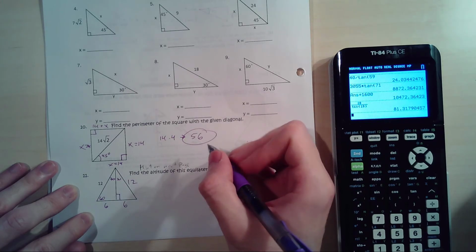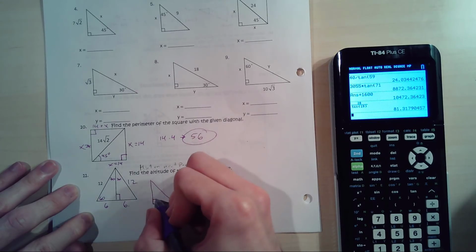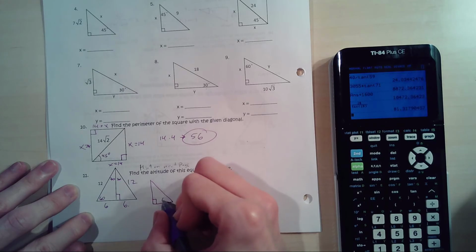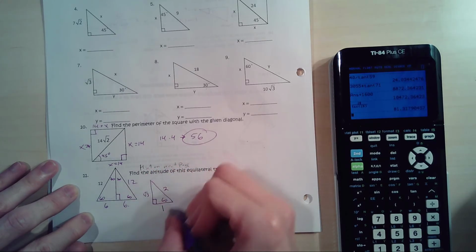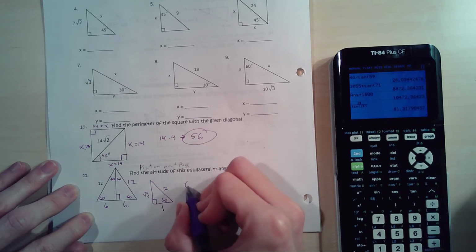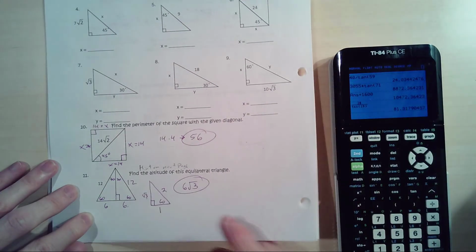So just a little bit of thinking. Across from the 30 is the 1, drawing this triangle out. Across from the 30 is the 1. Across from the 60 out here is the rad 3. Hypotenuse is 2. You notice how that's times 2? Easy enough. This one is times rad 3. 6 rad 3 is the altitude of that triangle. Again, kind of bum no units, but there you have it.